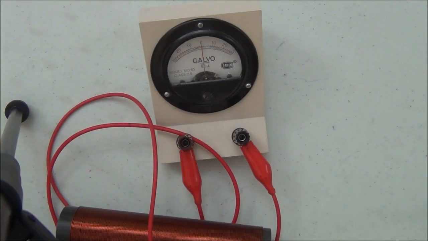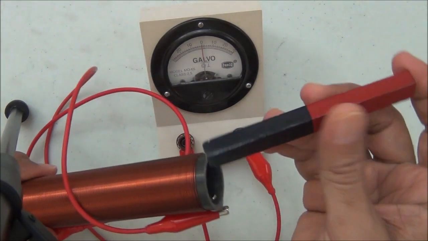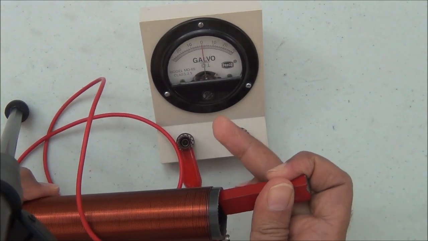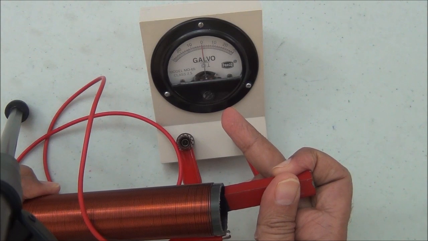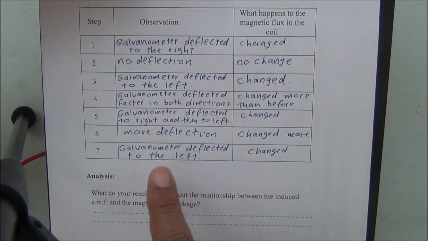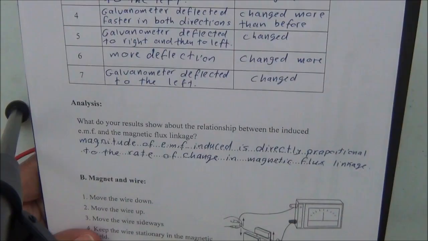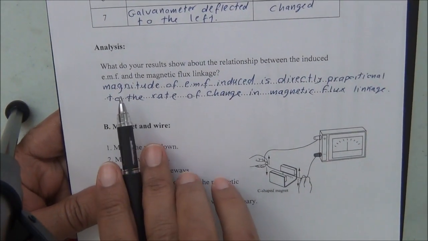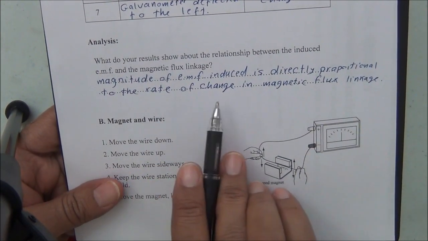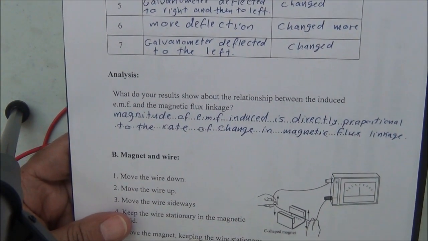Step 7: repeat step 1 using the south pole of the magnet. Now we use the south pole. So what will happen? The deflection will be opposite to the deflection in step 1: it will be to the left and then return back to 0. So this is the observation. Now analyze this. The magnitude of the EMF induced in the coil is directly proportional to the rate of change of magnetic flux linkage. I hope you understand this experiment.